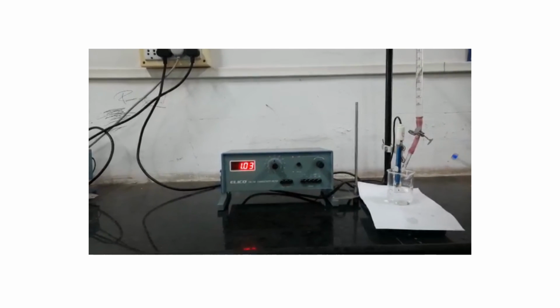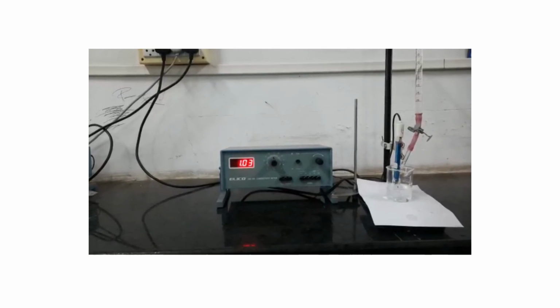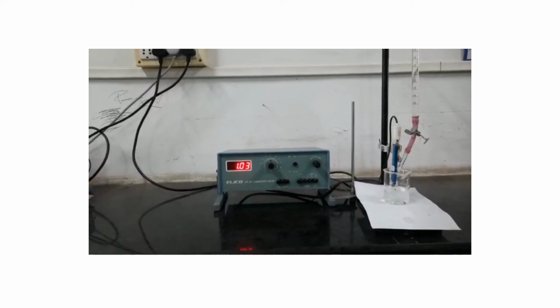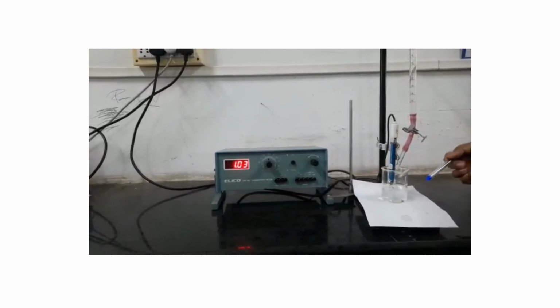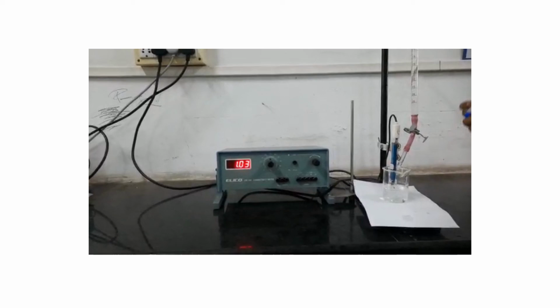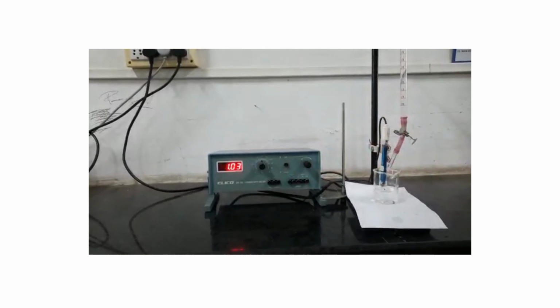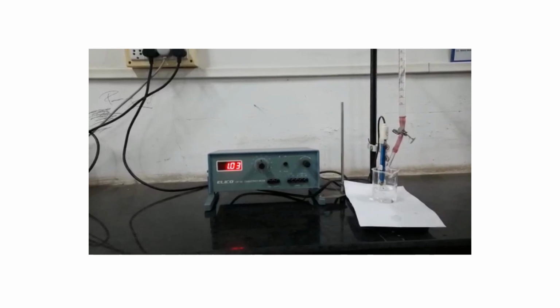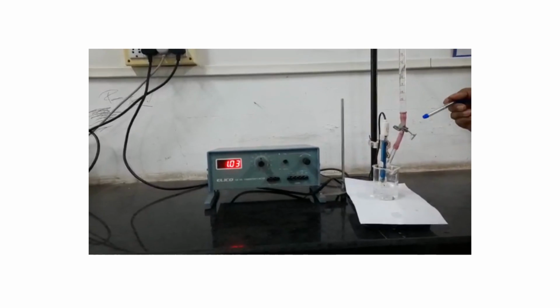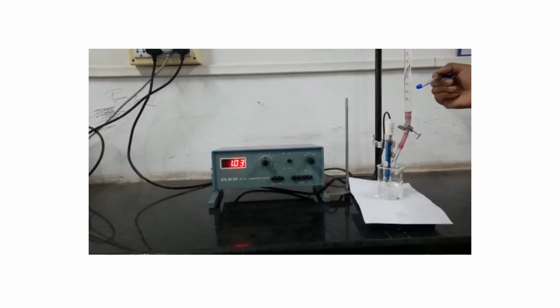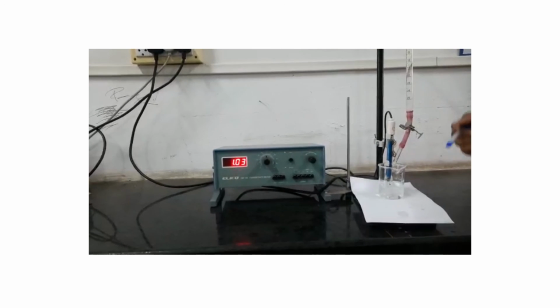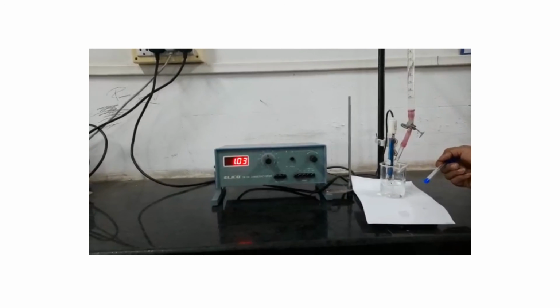In this way, we have to add 0.5 ml NaOH to this acid solution, and for every addition we have to note down the conductance value. Such readings we have to take up to 10 ml addition of NaOH solution into this acid solution.